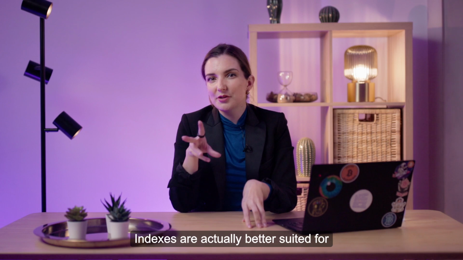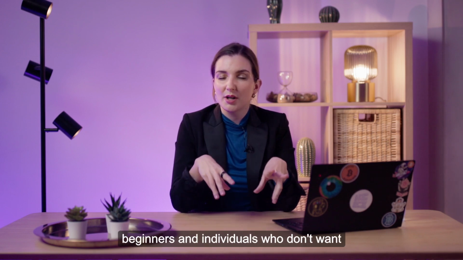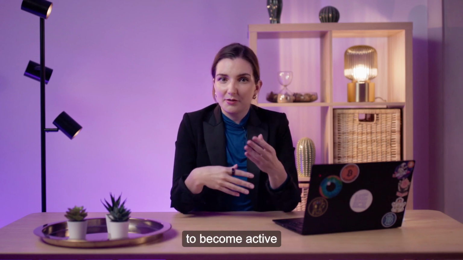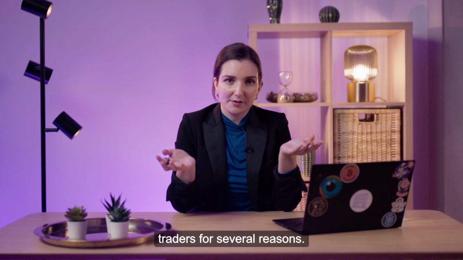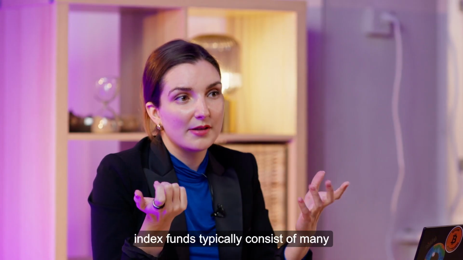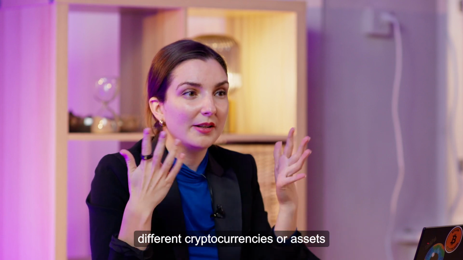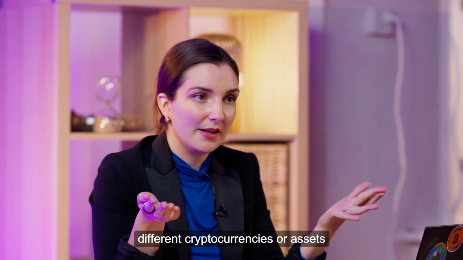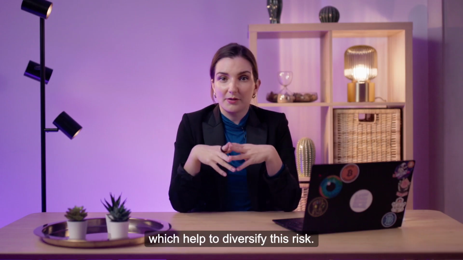Indexes are actually better suited for beginners and individuals who don't want to become active traders for several reasons. First of all, risk diversification, because index funds typically consist of many different cryptocurrencies or assets, which helps to diversify this risk.